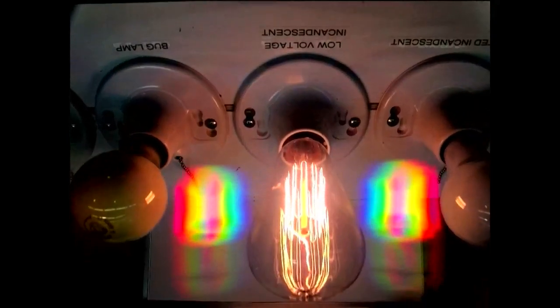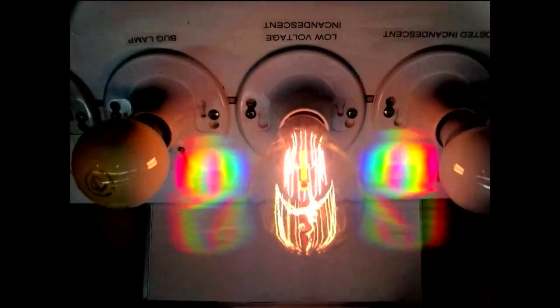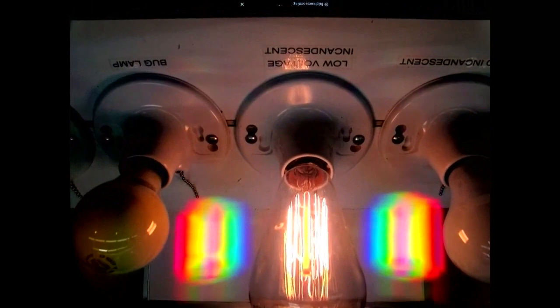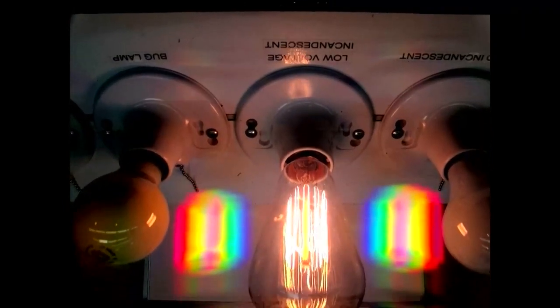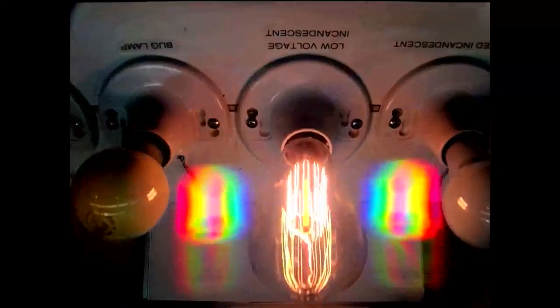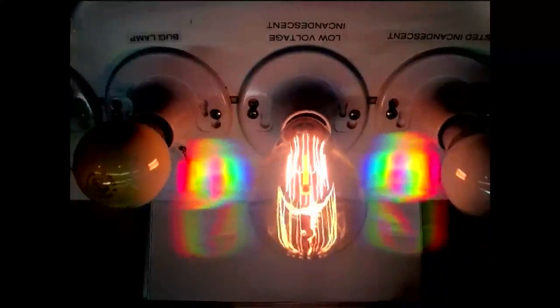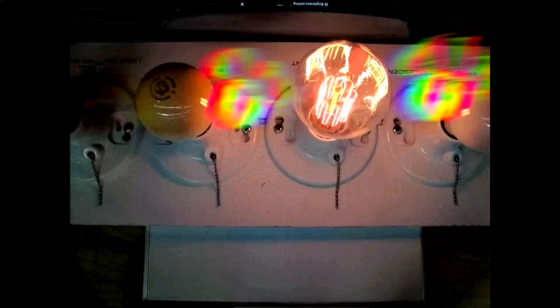I also have for you a low voltage incandescent. And what's interesting about this one is that it has a very long filament. So that filament, I'm going to turn up the aperture so you can see it a little bit better. That filament, because it's longer and thicker than a typical light bulb, will allow a lower voltage to still create light. Fortunately, these are pretty fragile, so we don't use them in everyday light. But you can kind of see that it has a similar spectra, but it might be a little bit fainter.